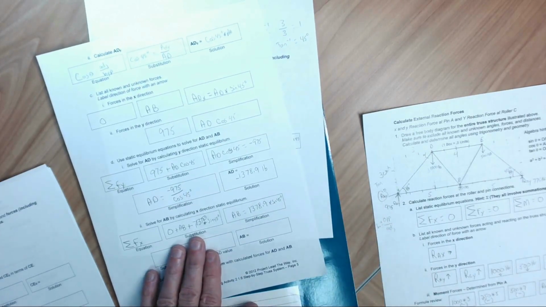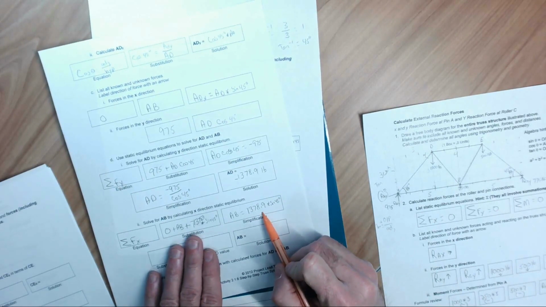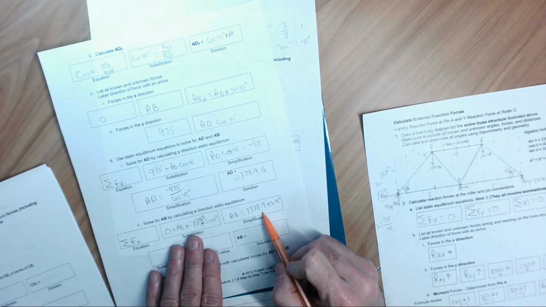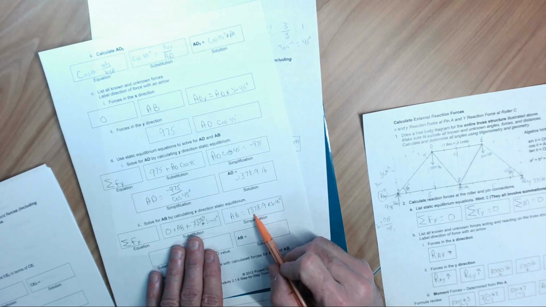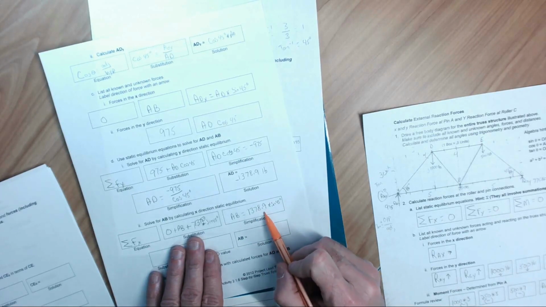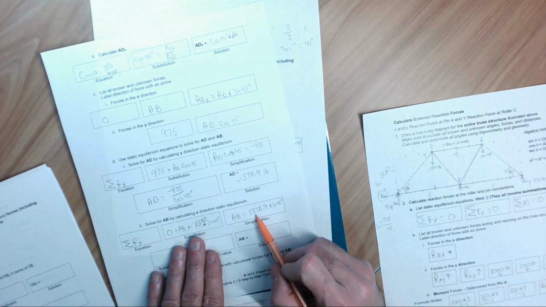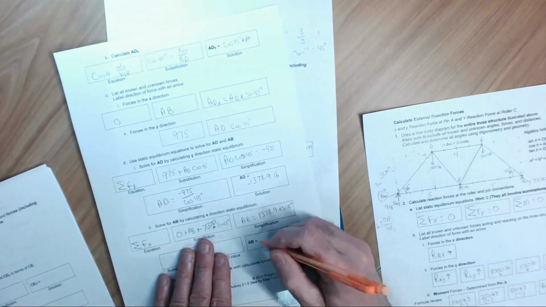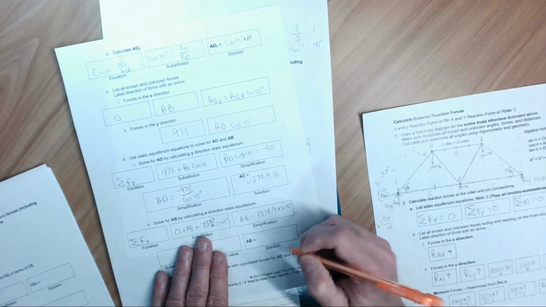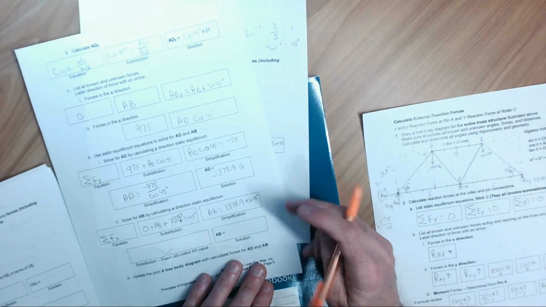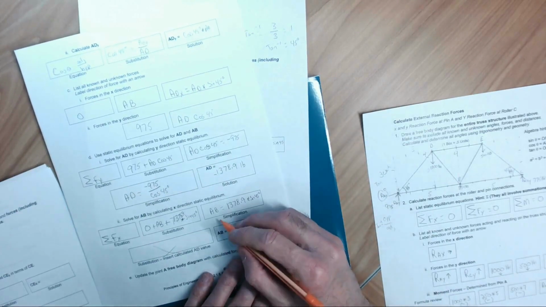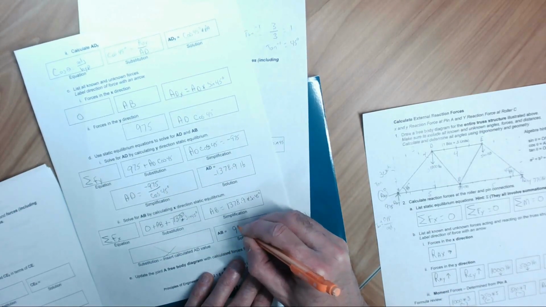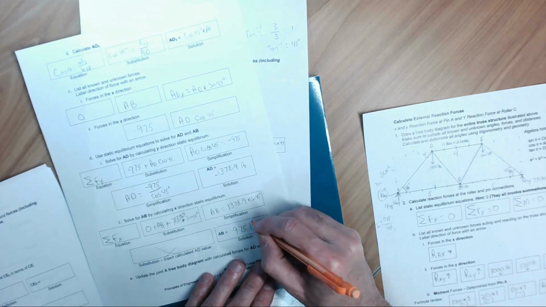Now what you need to do is plug this into your calculator and solve it out. So you'll do 1,378.9 times the sine of 45 degrees. Do that, it's going to pop up on your screen. Answer it, and you should have come up with 975 pounds.